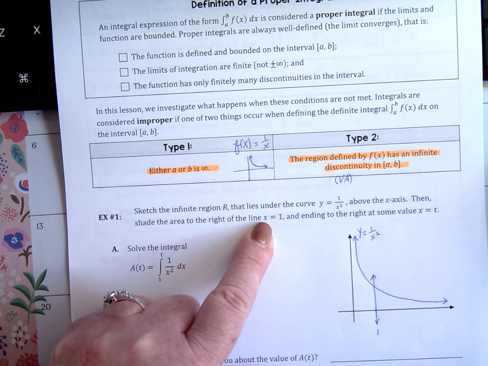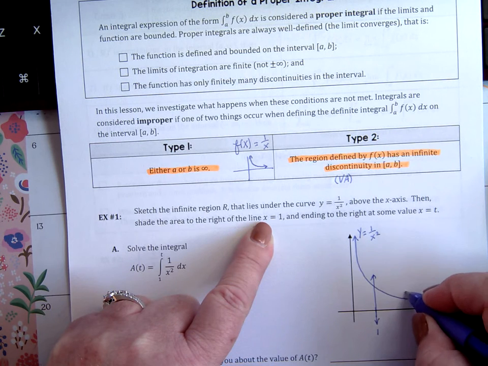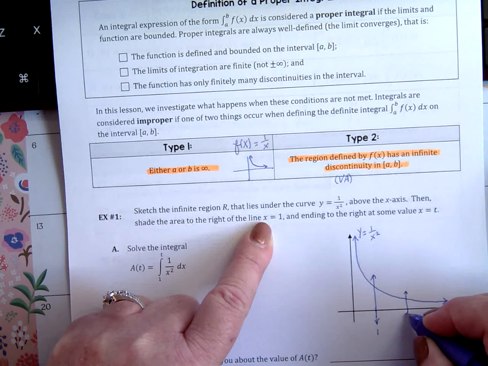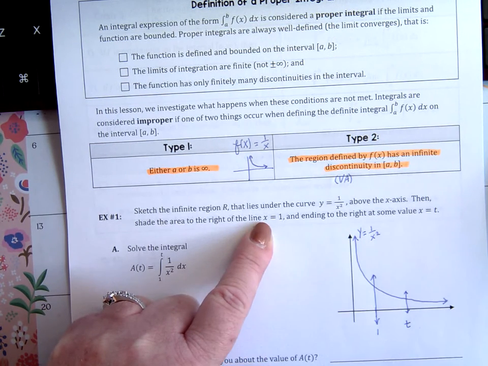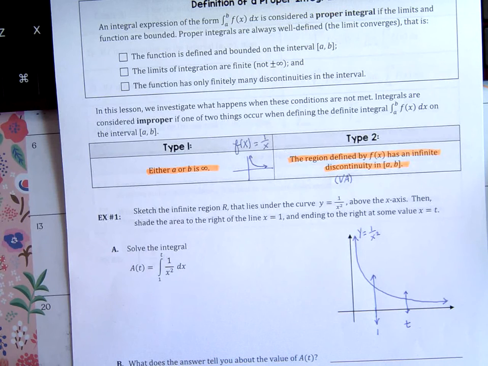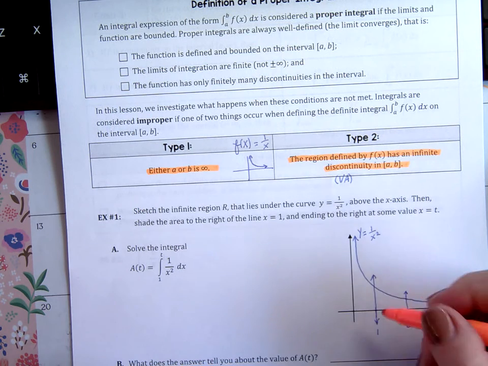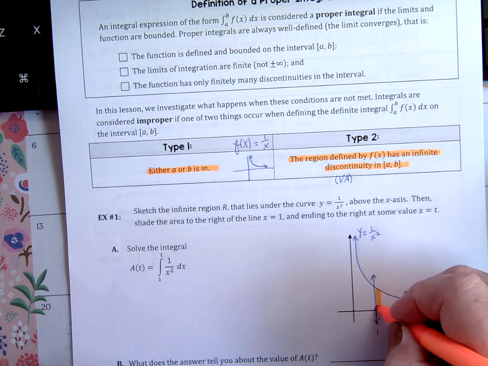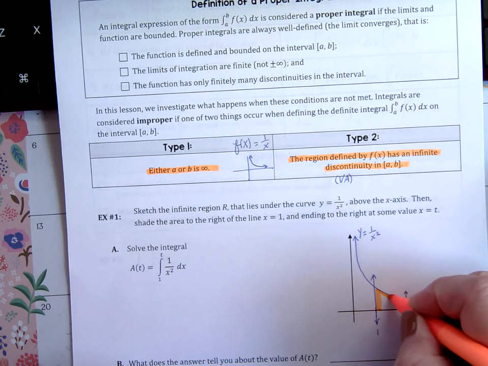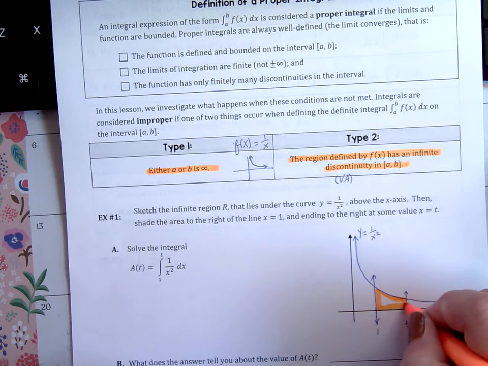And ending to the right at some value of x equals t. So I've got another line over here somewhere at x equals t. And what they want me to do is to shade this thing. Shade the area. Pretty.